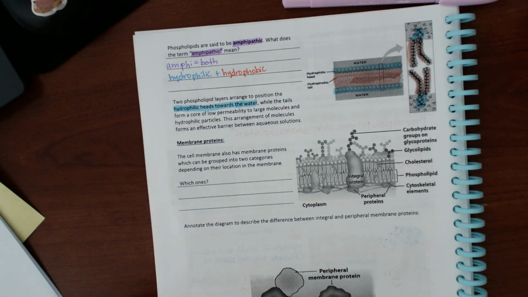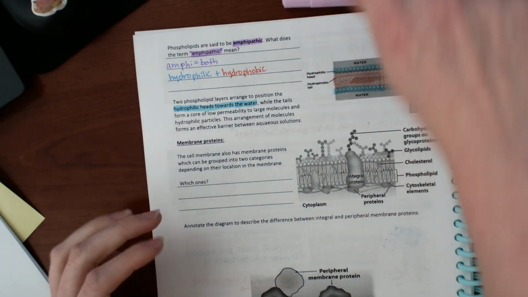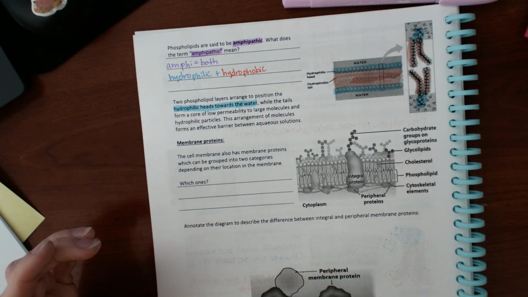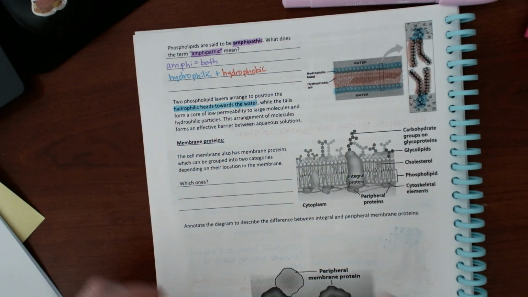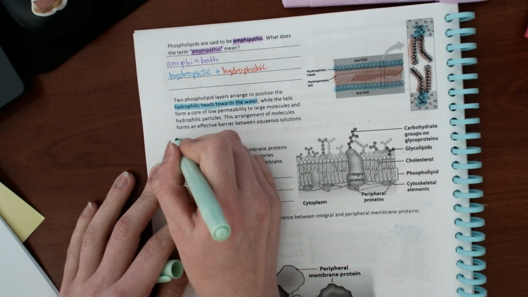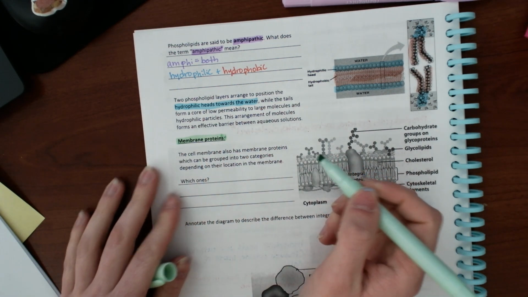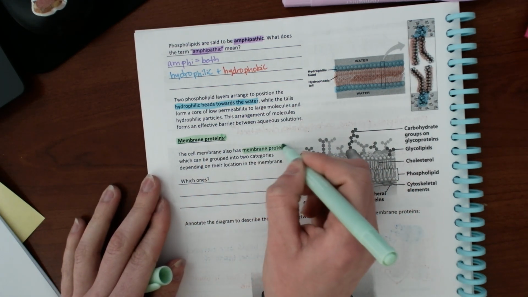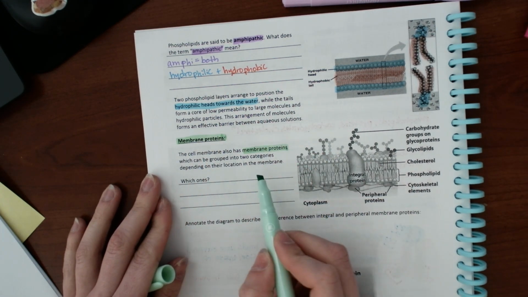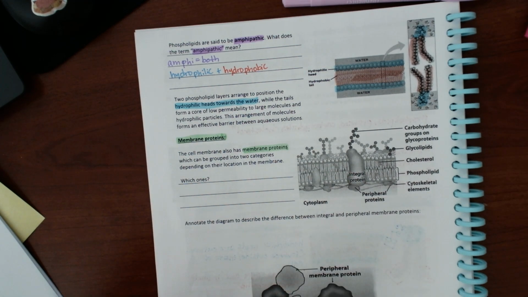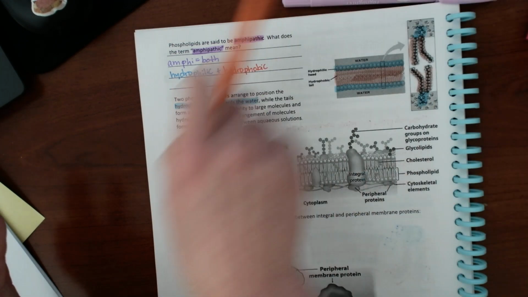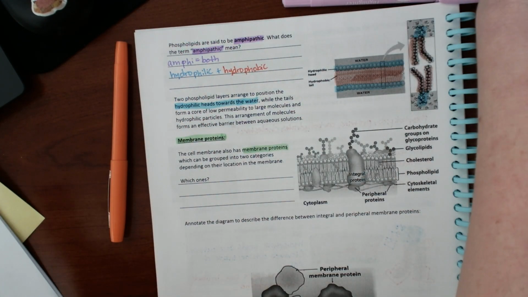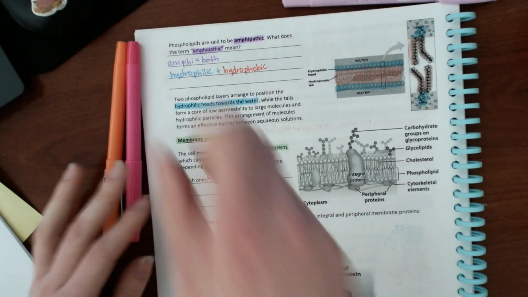And so our next step is to talk about membrane proteins. We're going to spend quite a while talking about membrane proteins. What color is proteins? I guess proteins can be green. And so your cell membrane also has membrane proteins, which can be grouped into two main categories depending on their location. Which ones? Again, hopefully at this point, this is not crazy new news to you. We'll do orange and, I guess, pink.